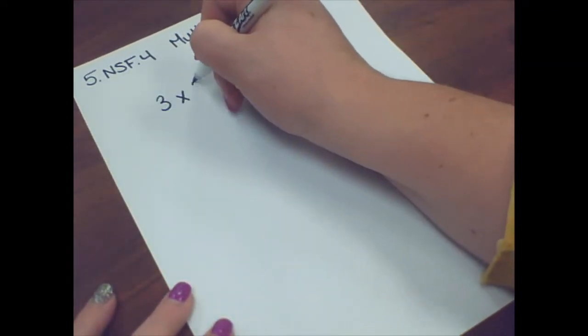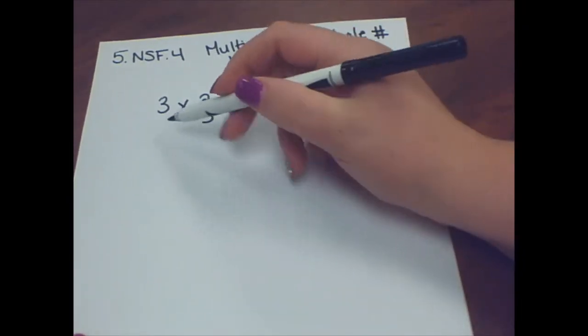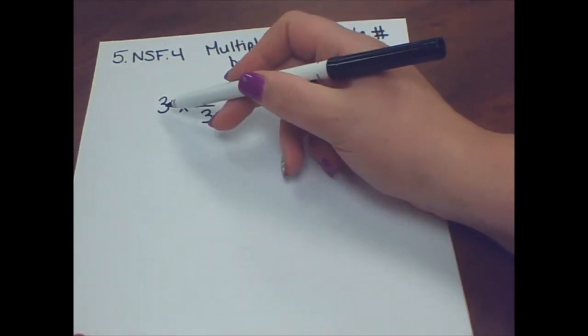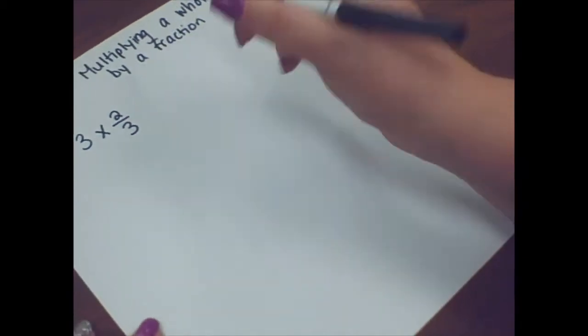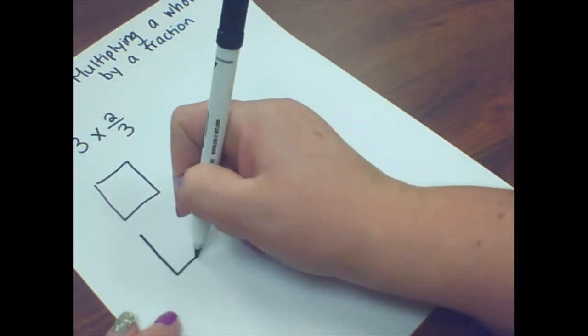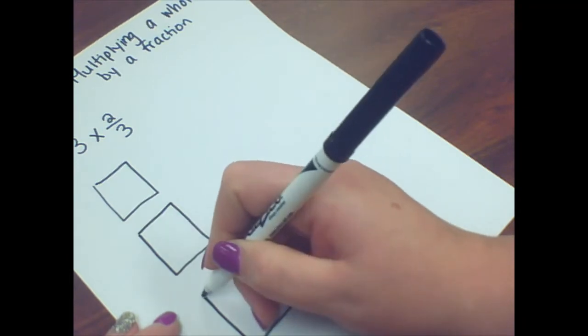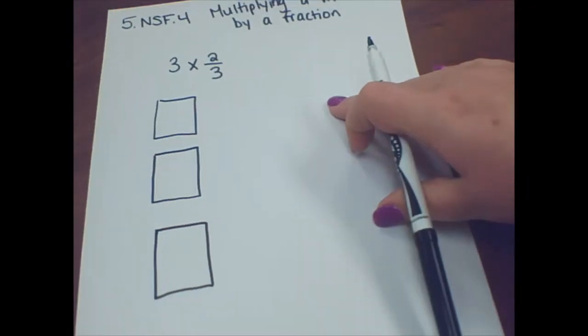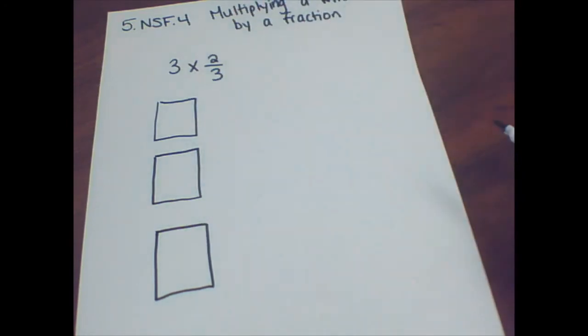Okay, so let's say we have this as our problem. 3 times 2/3. Okay, we know that 3 is a whole number. So I need to draw 3 models to match those 3 wholes. Okay, those are my 3 wholes. Makes sense, right? Whole number 3, 3 wholes.